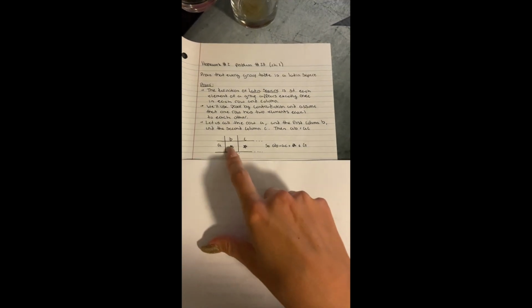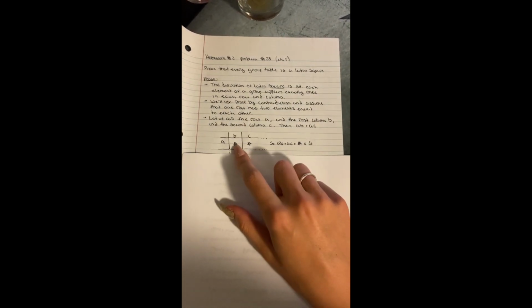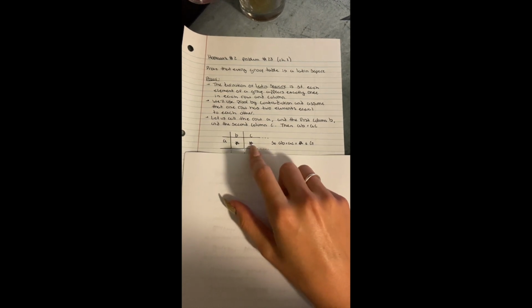and then later explaining why this also applies to columns. So I said, let us call the row A and the first column B and the second column C, such that AB is equal to AC. So if this is our first row A and this is our first column B and this is our second column C, we're trying to prove that it's impossible to have two entries, which is just two stars or two elements in G, such that these can't both be in the same row or column.